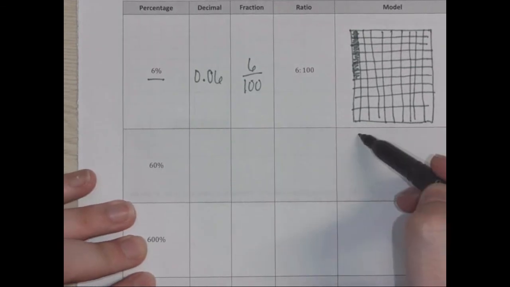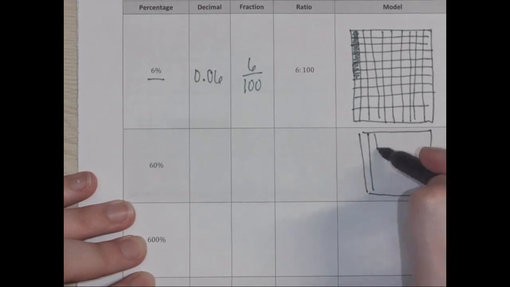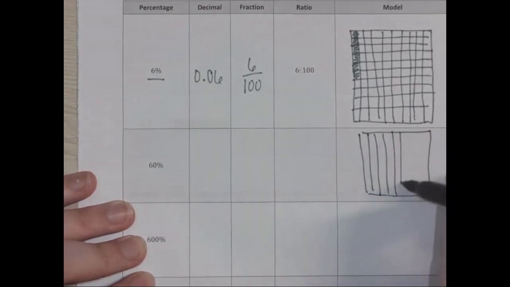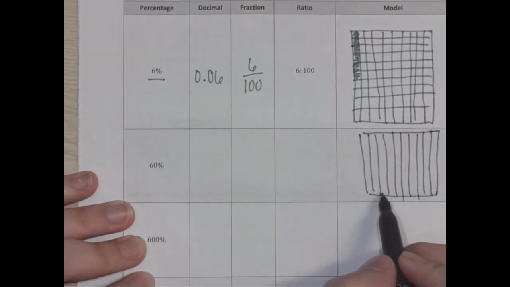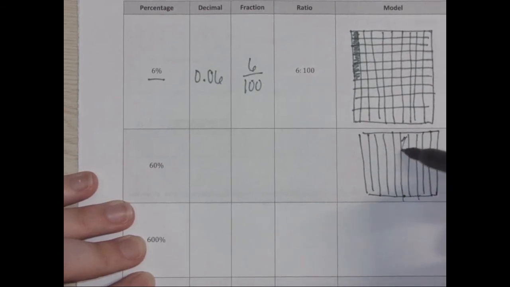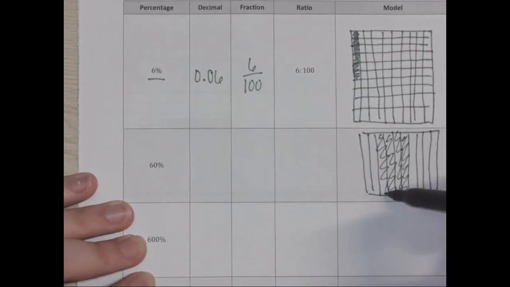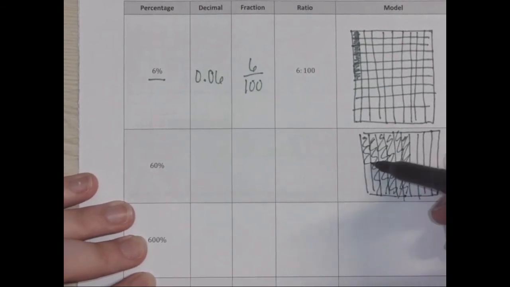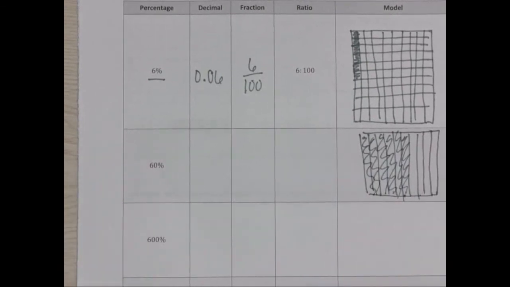So all we need to do is represent 6 tens. I've already represented 60%. I don't need to go the other way because I'm not counting any ones. I'm only counting by tens.